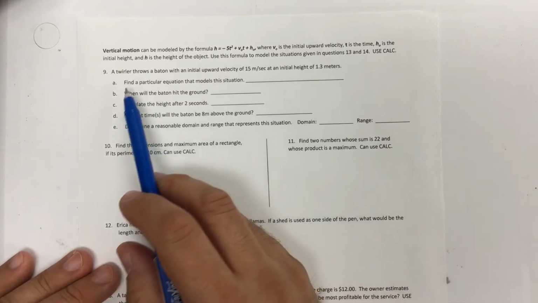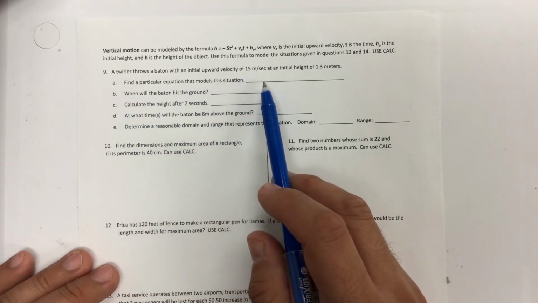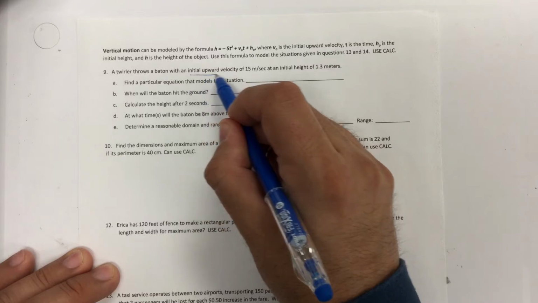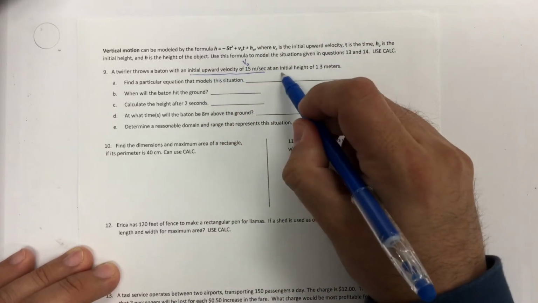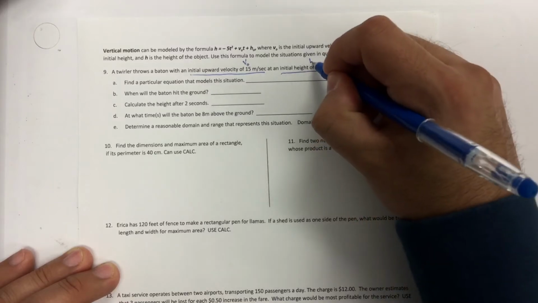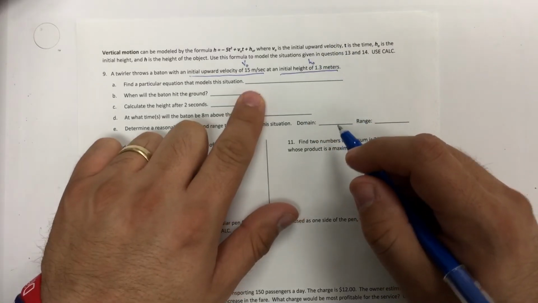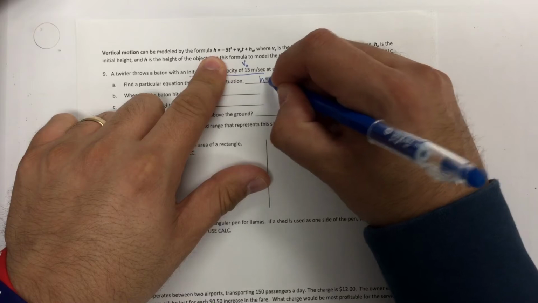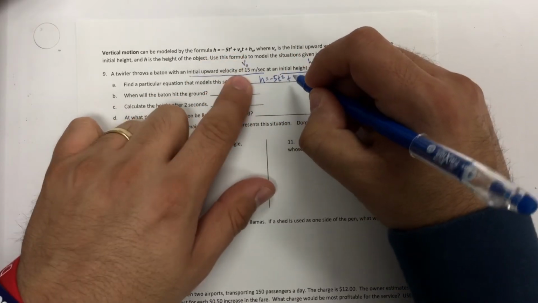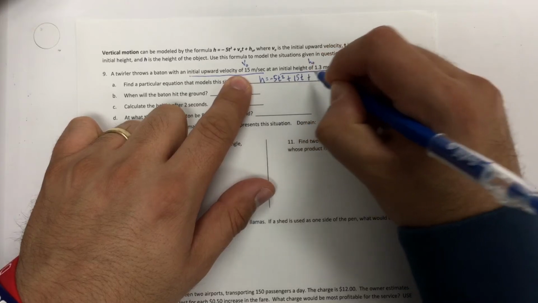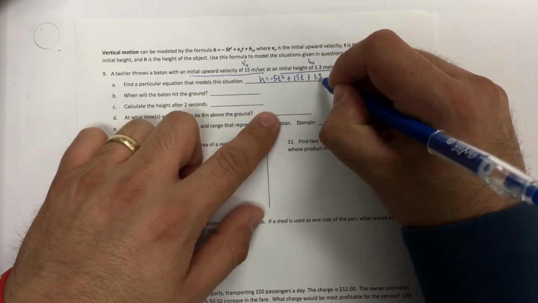So a twirler throws a baton with an initial upward velocity of 15 meters per second. So the initial upward velocity right here is going to be v sub 0, and an initial height of 1.3 meters, so that's h sub 0. So when I write this equation, we start with h equals negative 5t squared plus the initial velocity of 15t plus the initial height of 1.3.